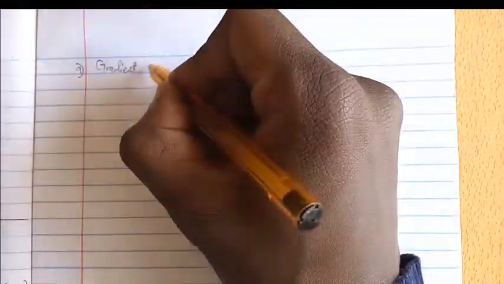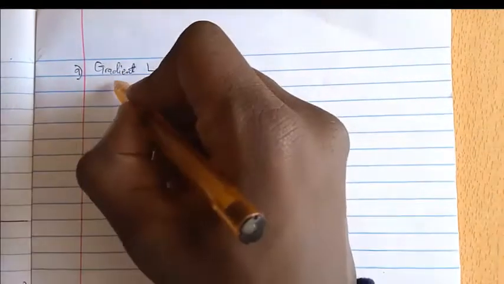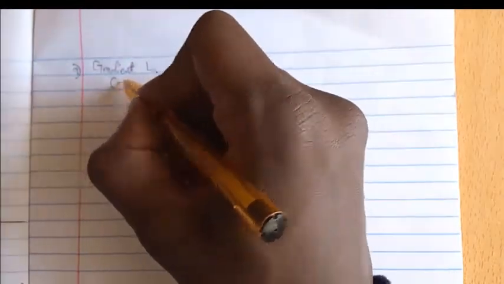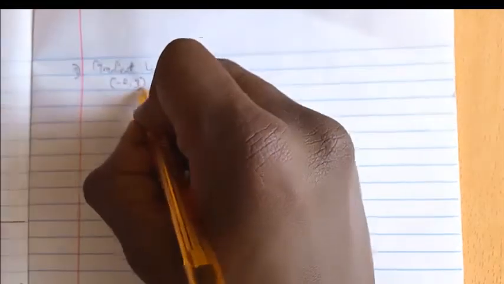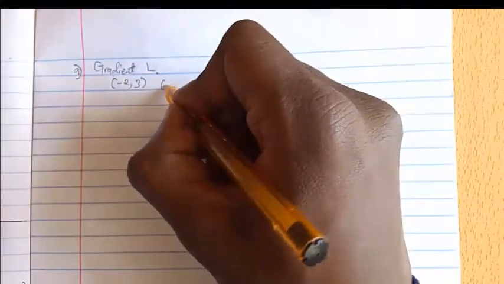We're given the points of line L as -2 and 3, then we also have -1 and 6. With these 2 points, we can get the gradient of line L.